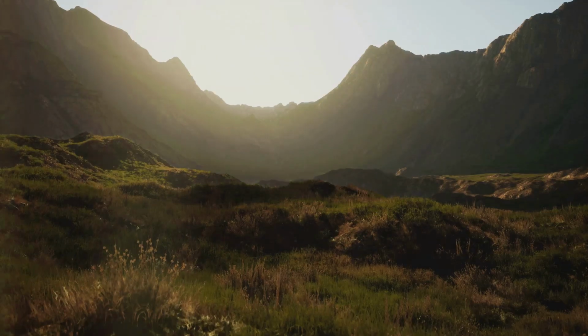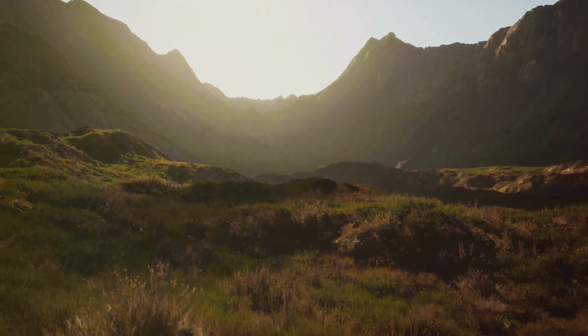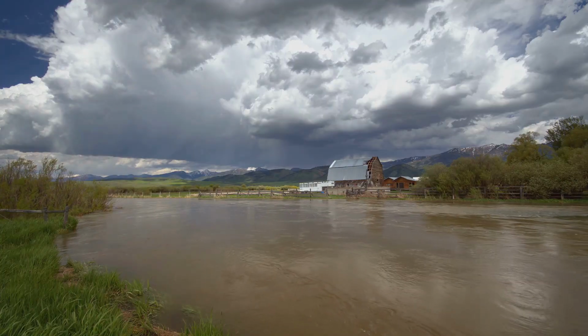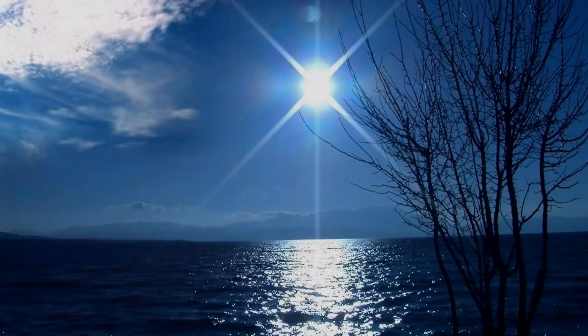We're also going to learn about the role of the sun in this process, which is super important because the sun provides the energy that keeps the water cycle going. Let's start by talking about the basic stages of the water cycle.